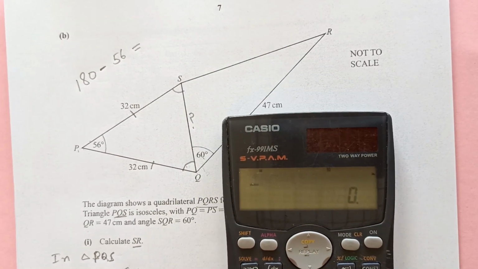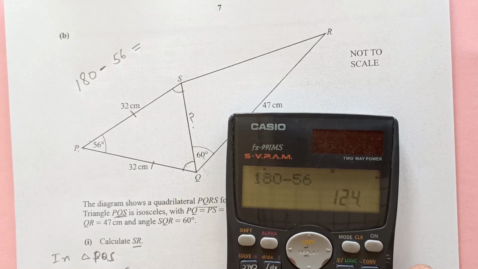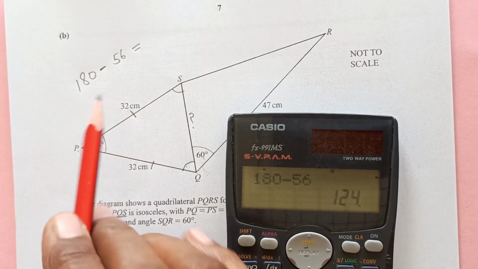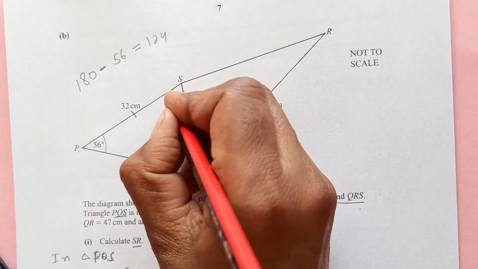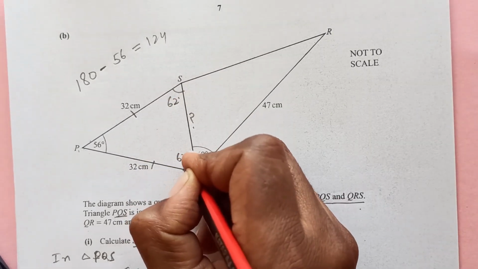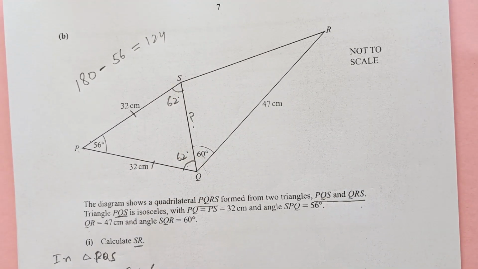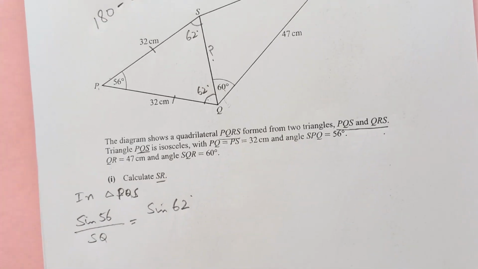Sorry, 180 minus 56, not 156, is 124. So 124 is the sum of these two angles, right? Now we divide it by 2, which gives 62. So each of these angles will be 62.